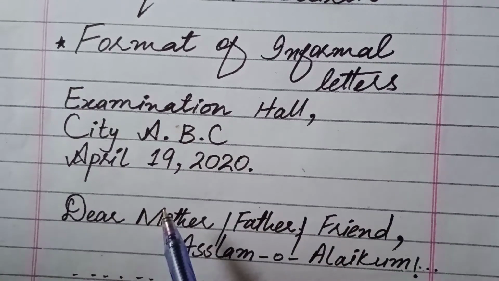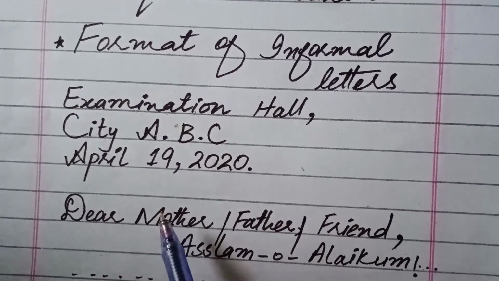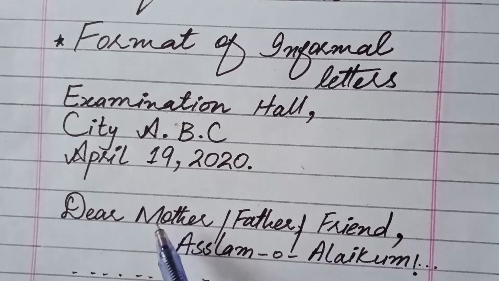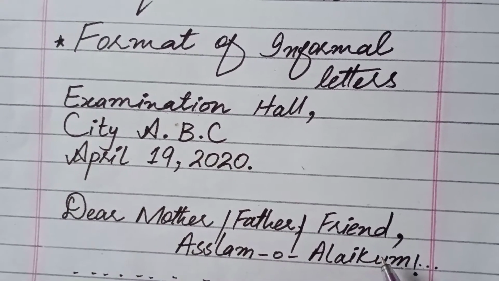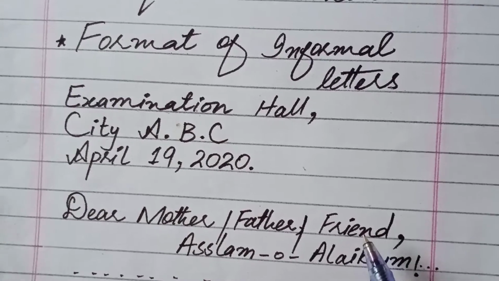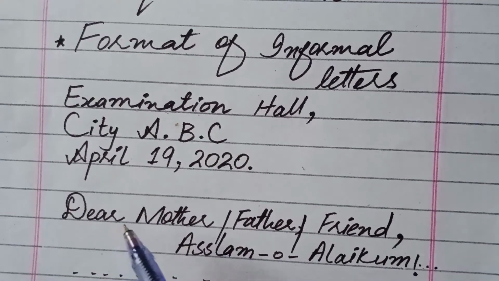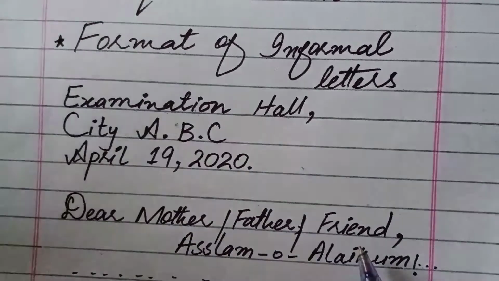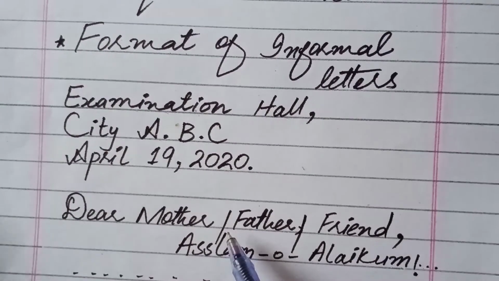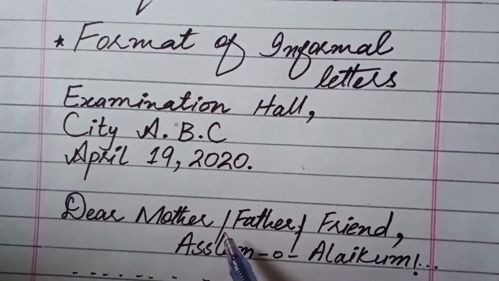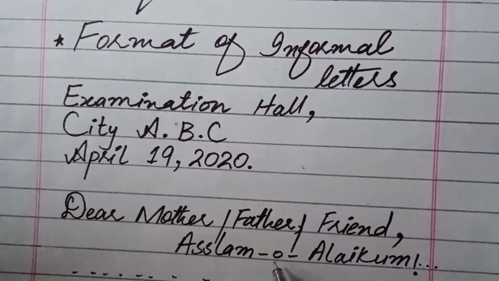Now come to the salutation. First of all, I'll tell you what the salutation means. When we write dear mother, father, friend, these are called salutation. If you have written here dear mother, after writing dear mother you will put here comma. After writing salutation you have to write greeting words like assalamu alaikum, how are you.